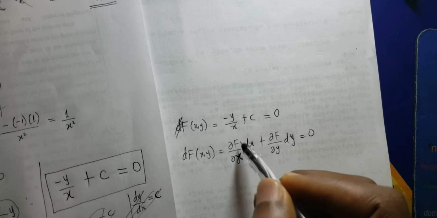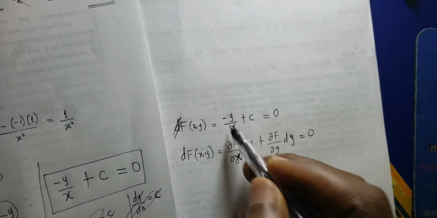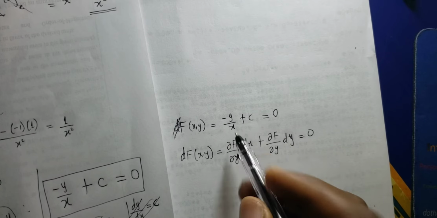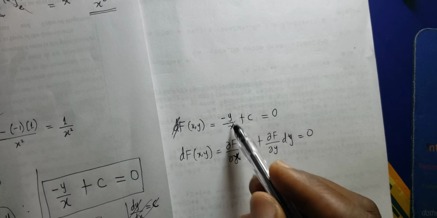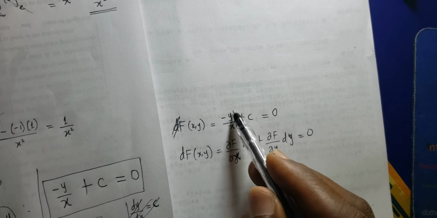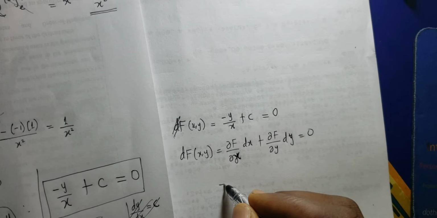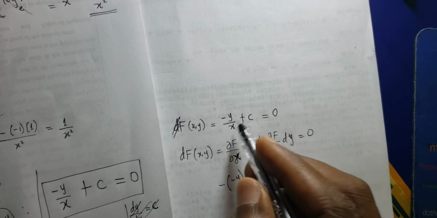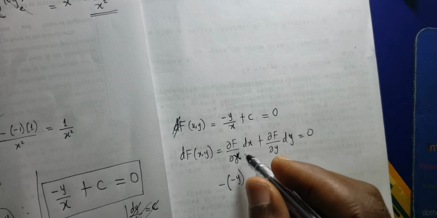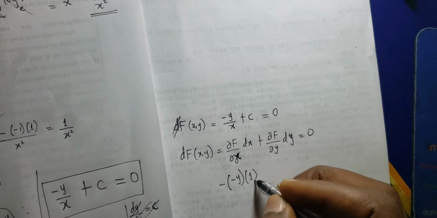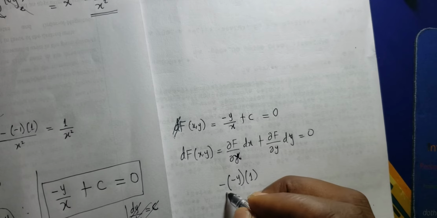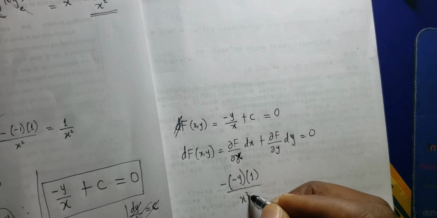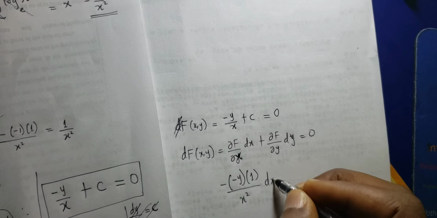So if we differentiate this partially with respect to x, we're going to have bottom times derivative of the top partially with respect to x, that will be 0, minus top times derivative of the bottom. The top is minus y, so minus of minus y, times the derivative of x with respect to x, that's 1, all over bottom squared, that will be x squared, then dx.